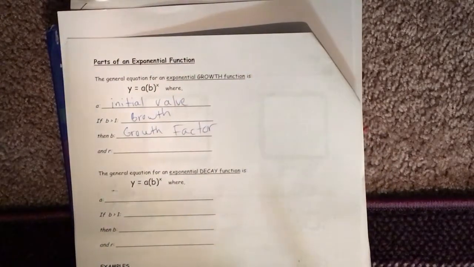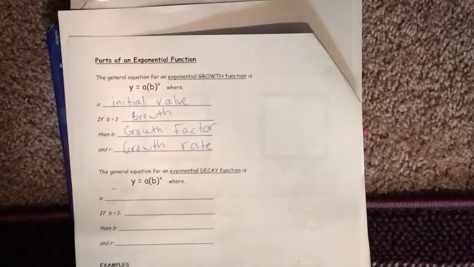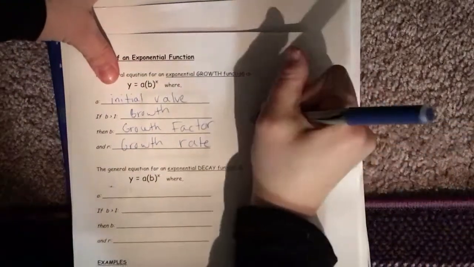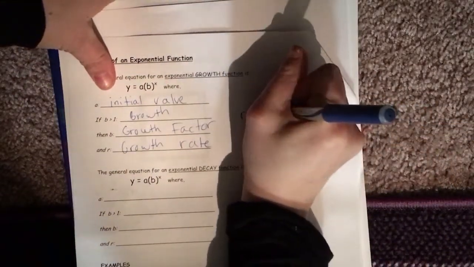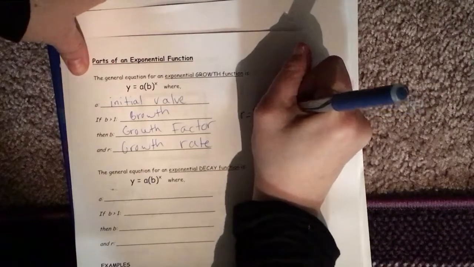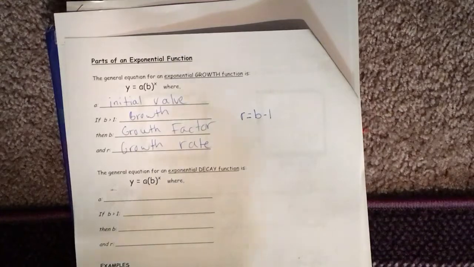And R is known as your growth rate. There are equations that go with each of these in order to find your growth rate. R is going to be equal to B minus 1. That will get you your growth rate.